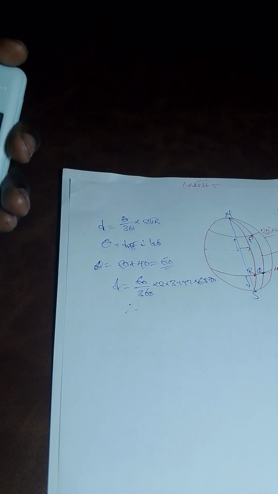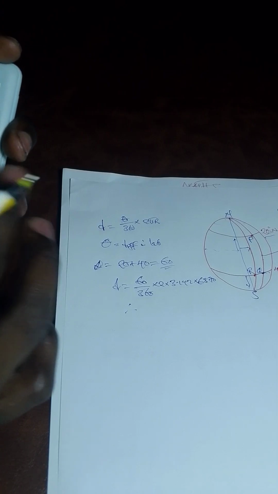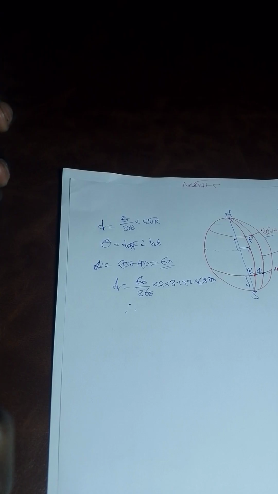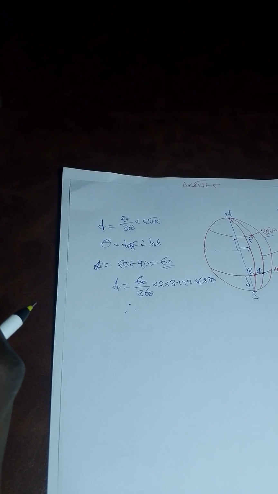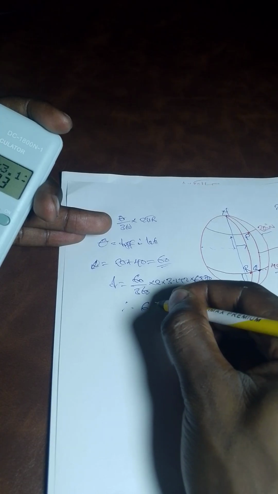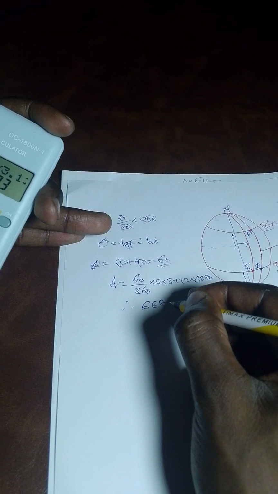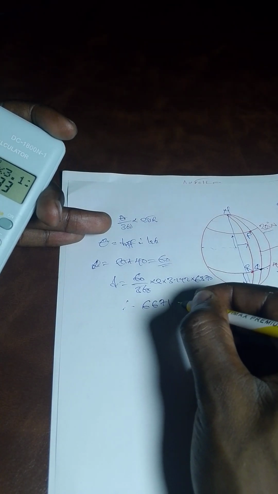So we have 6 over 36, or we can just do it direct. Okay, 360 over 60 over 360, you multiply by 2, multiply by 3.142, then you multiply by 6370. Ensure that your calculator is working properly and what you are punching is being displayed on the calculator. Otherwise, you find that you have punched a wrong button, the button is not placed. As a result, you get the wrong answer.